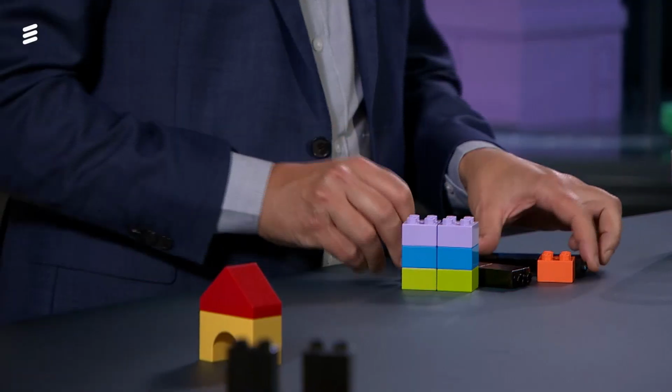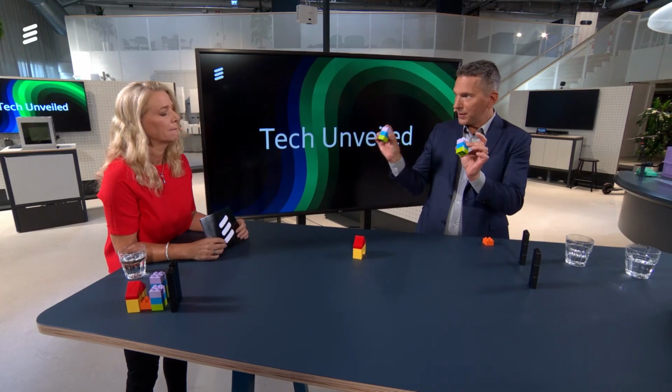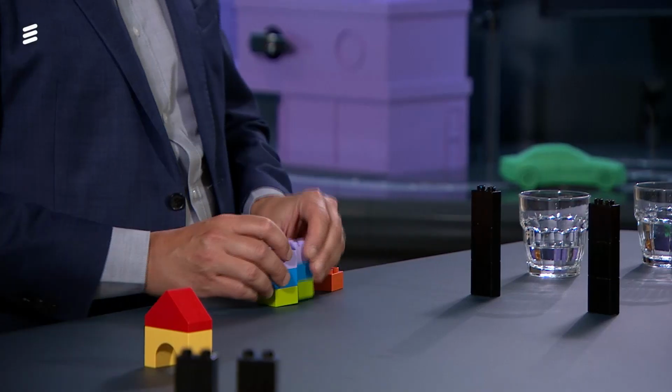So let's see here. Well, this looks like a core network. Yes, agree. I put it over here. This looks like two towers here. Okay, so here you have the protocol stacks that we discussed before, right? You recognize those? Yes, I do.